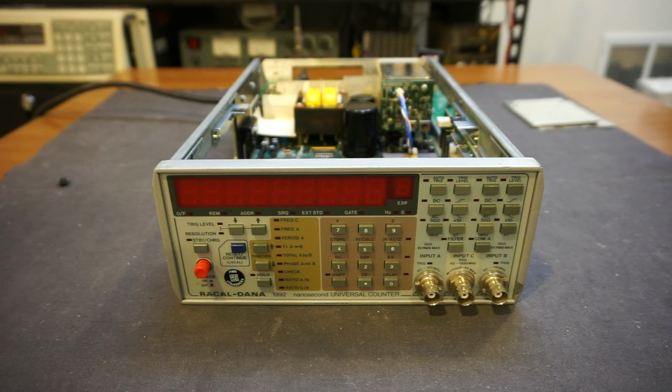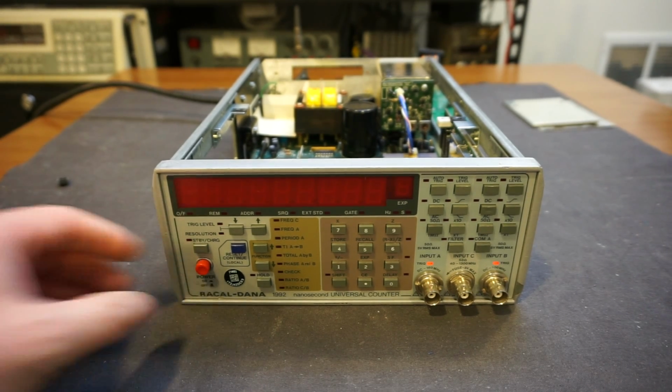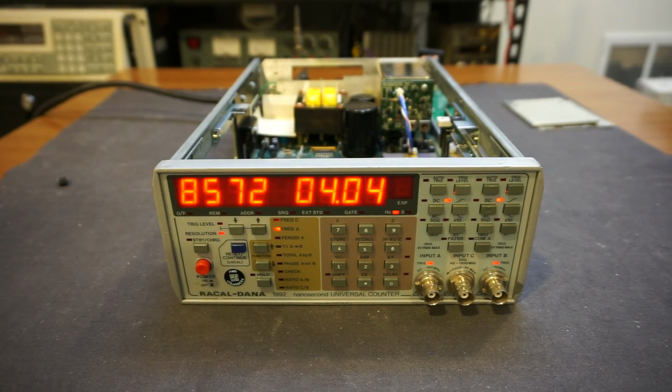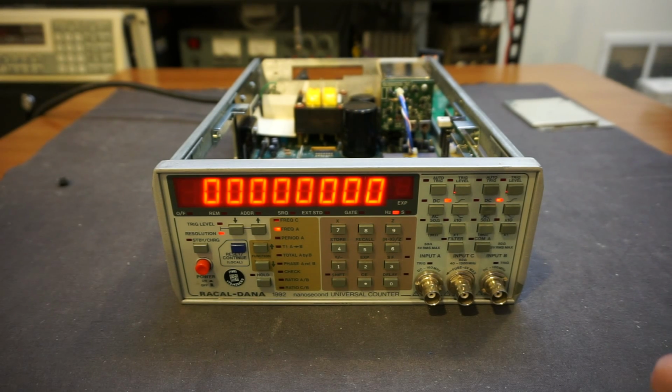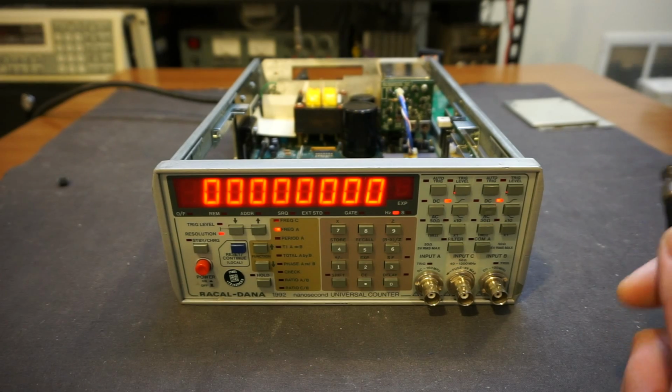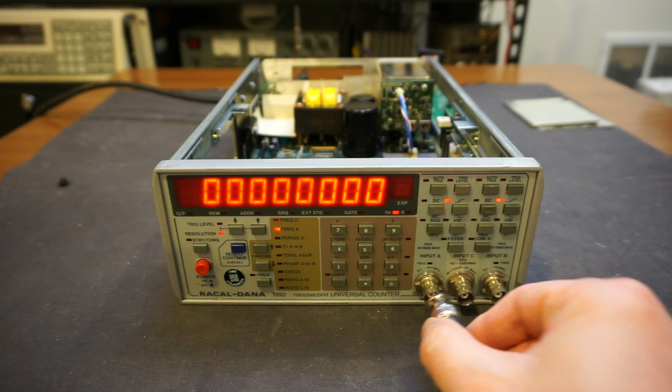So let me just power it up briefly and show you that everything is indeed working. So once it's up, if I put a signal to channel A, it should show. This is the same signal that I was using before, a 50 megahertz signal coming from my WaveTech 395 arbitrary waveform generator.